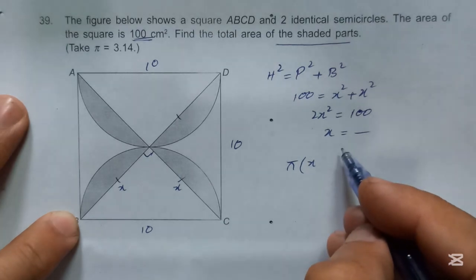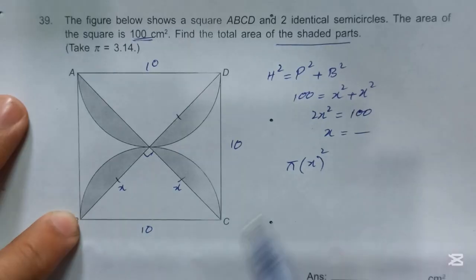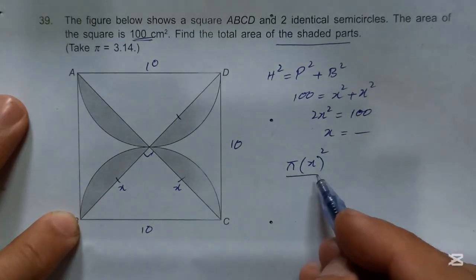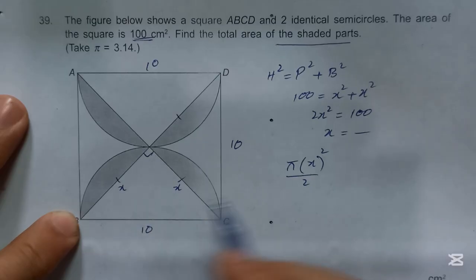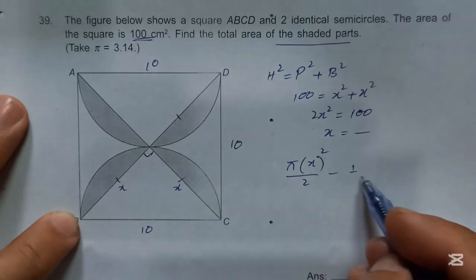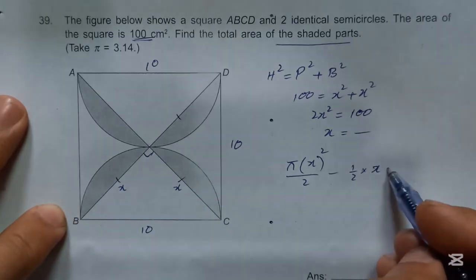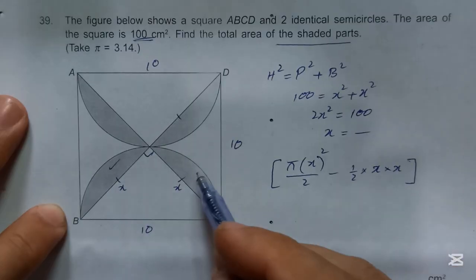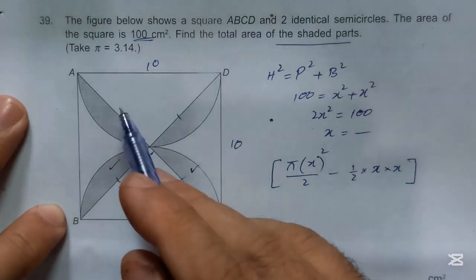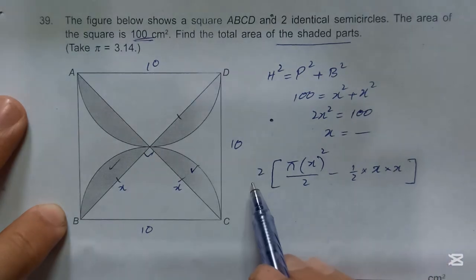So whatever value of x you have found, put it over here: pi r square over 2, because this is a semicircle, from which subtract this triangle, minus 1 by 2 into base into height, that is x into x. So this portion will give the shaded portion, this and this. On the other side, the same thing is there. So just multiply the full portion by 2. You will get the answer. That is the required answer.